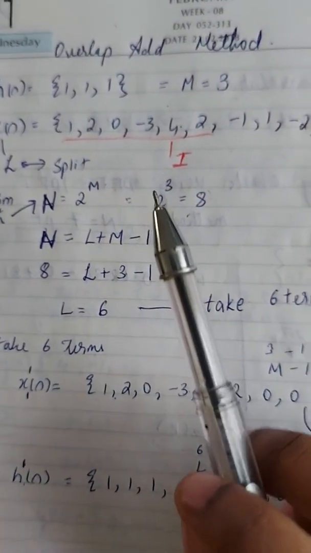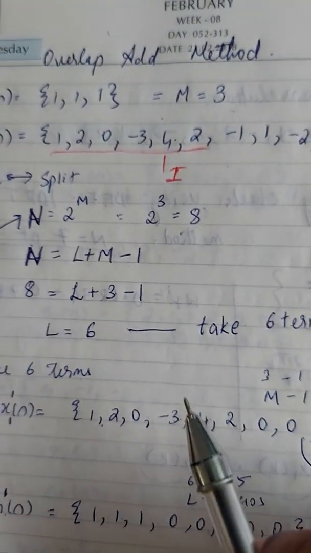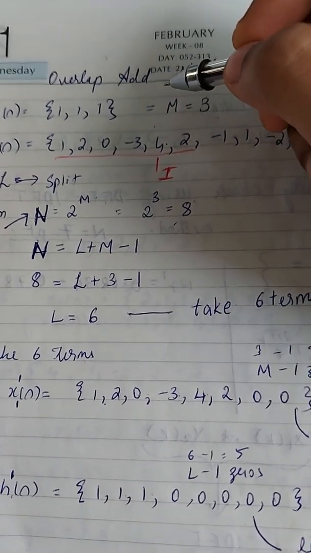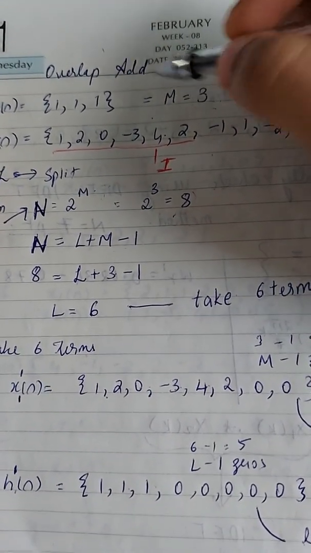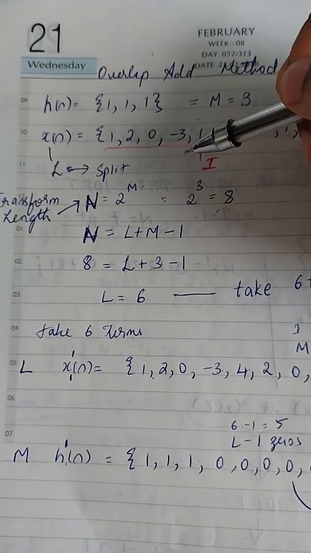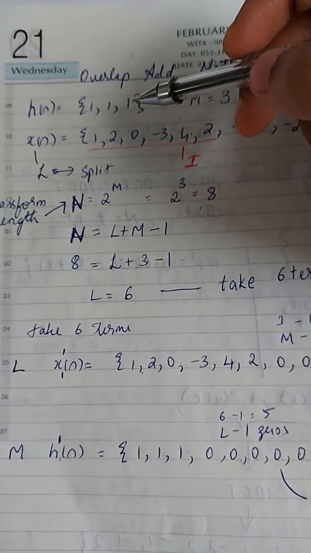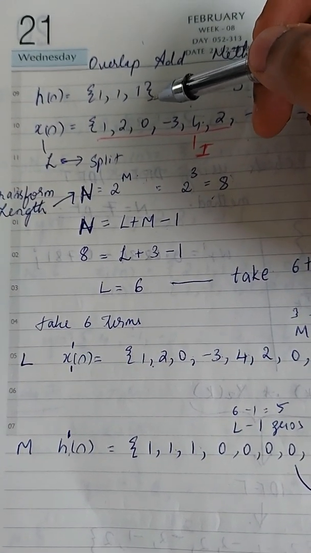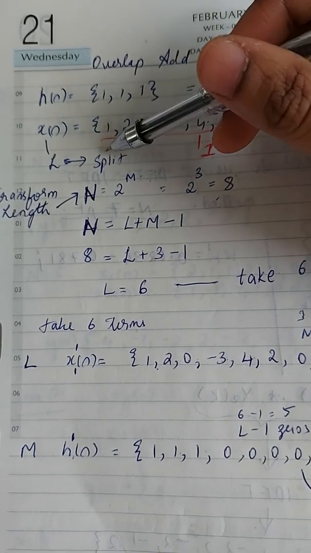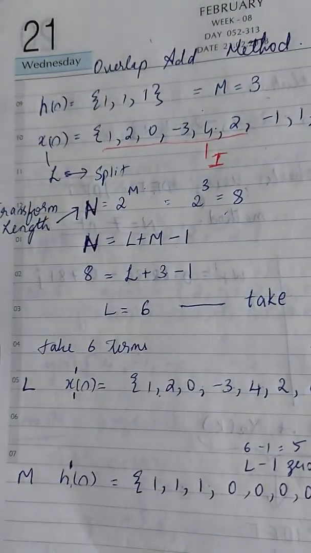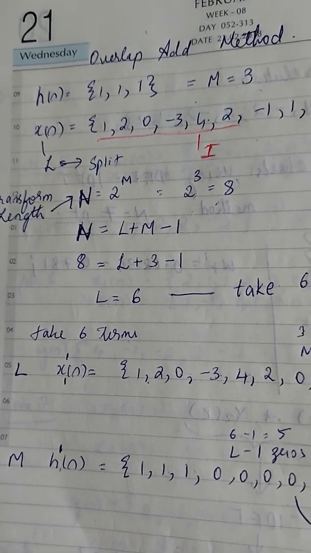So students, let me explain to you how we perform filtering of long data sequence using overlap add and overlap save method. So using overlap add method, let me take an example and illustrate to you. Say for example, take two sequences. A filter has an impulse response, say h of n equal to this, and an x of n having a sufficiently long data sequence.